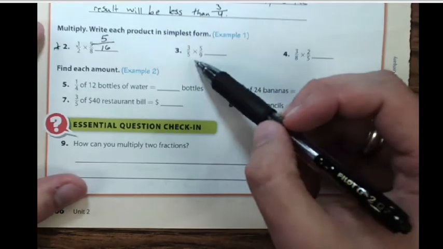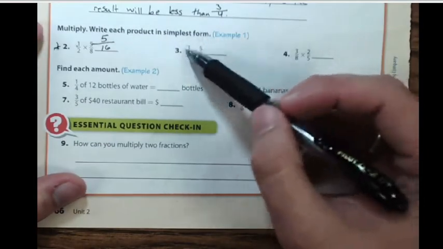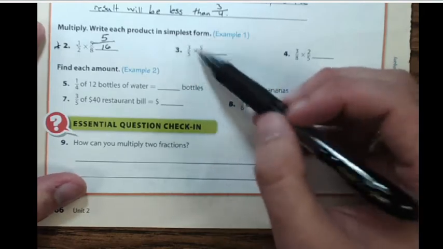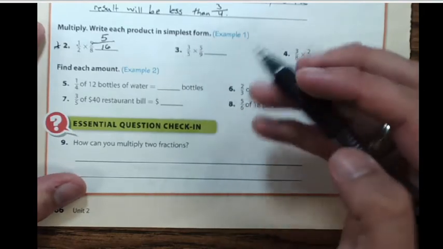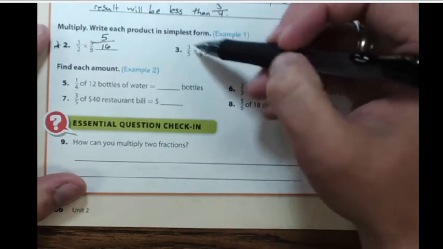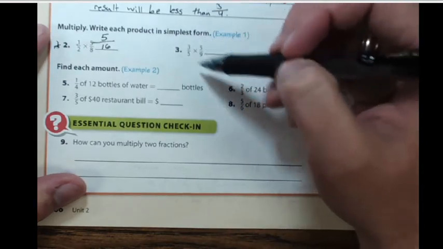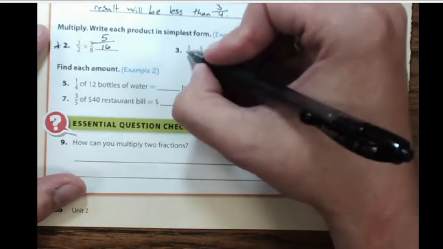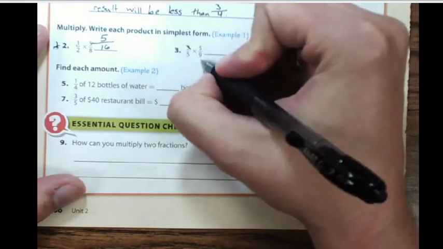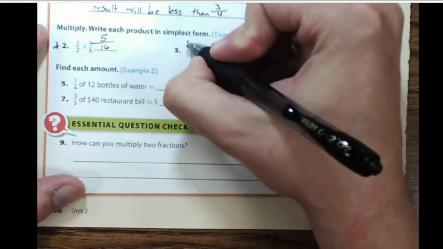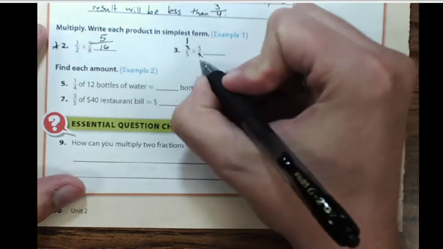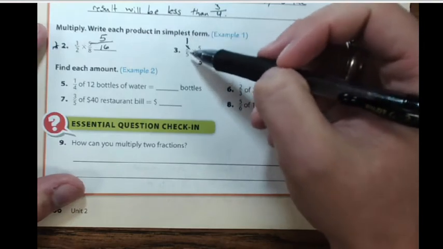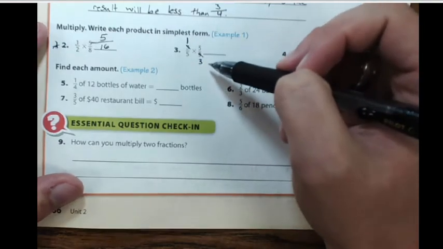Okay, we're going to take a look at number 3 because there's something special about this problem, and I want you guys to have another example to know what to do when you see it again. So 3 and 9 are multiples of each other, so we can reduce both of them by dividing both by 3. If we do this, we end up with 1 over 5 and 5 over 3. Okay, so now our new fraction reads 1/5 times 5 over 3.